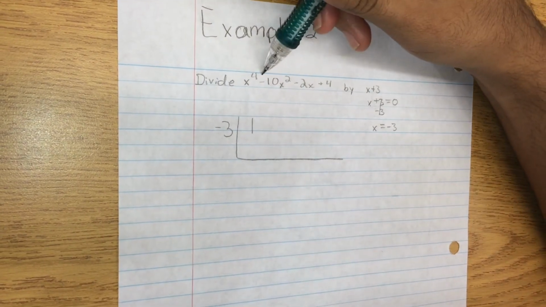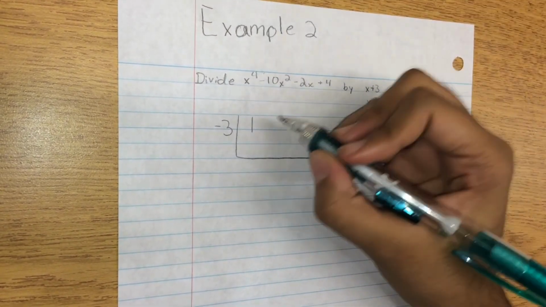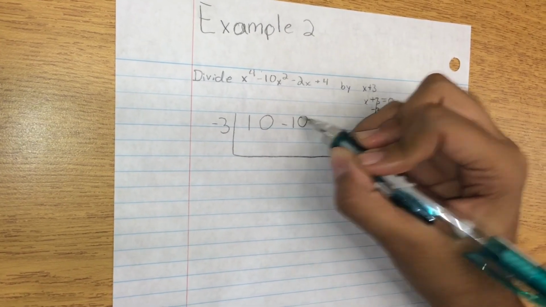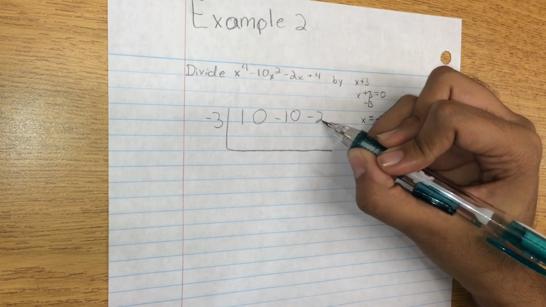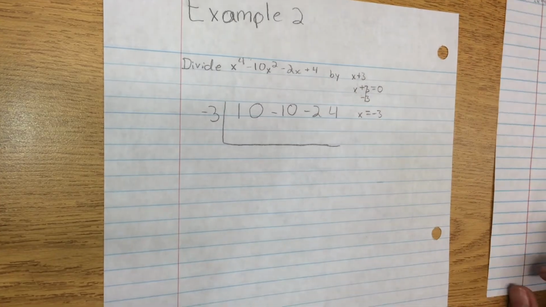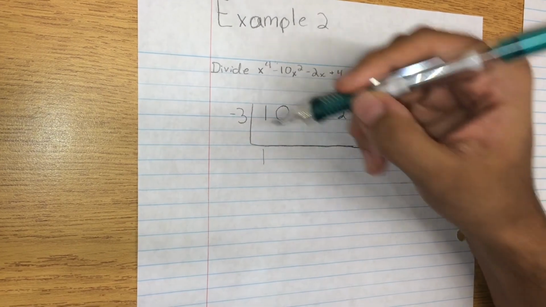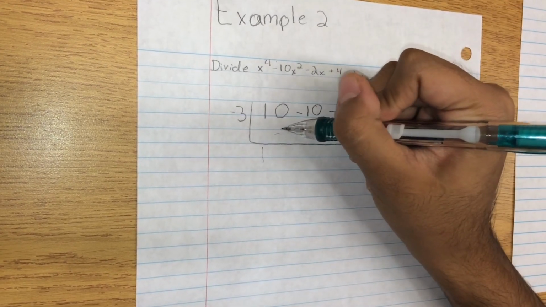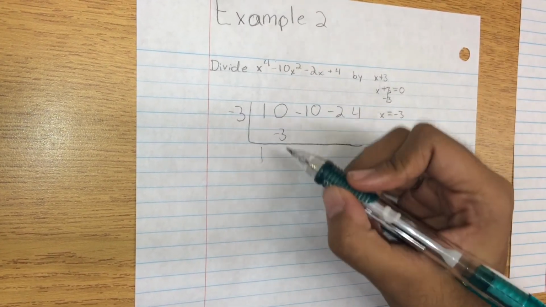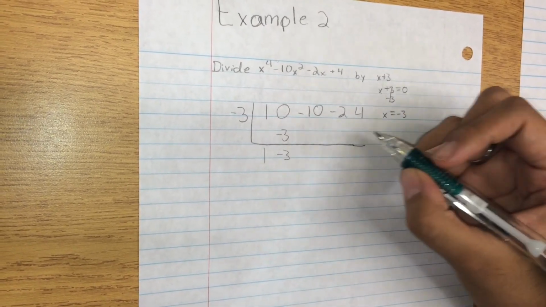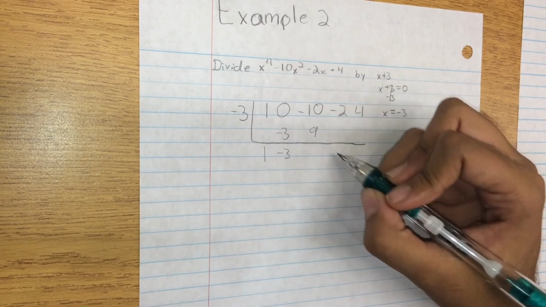Notice since there is a missing term, you are just going to put a 0 and continue. You are going to bring down the first number, multiply diagonally, and add vertically. Keep doing that till you get to the end.